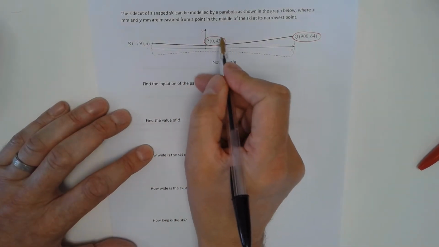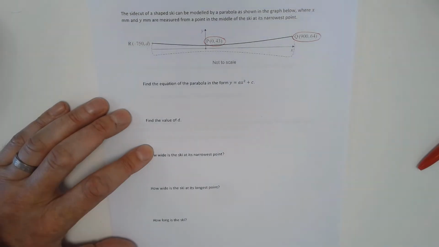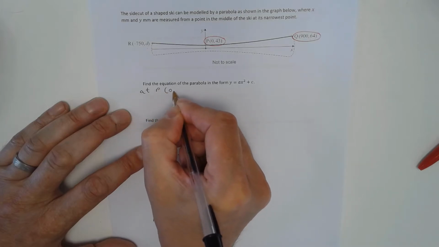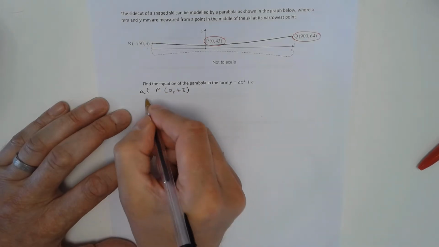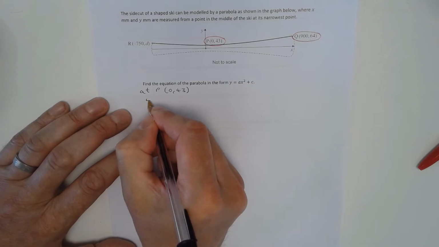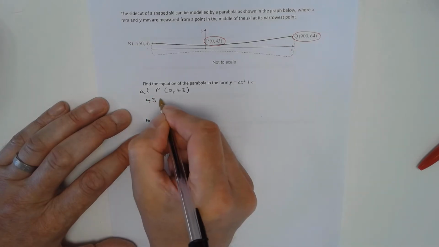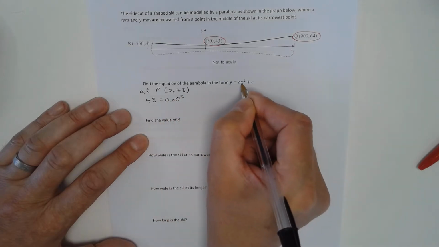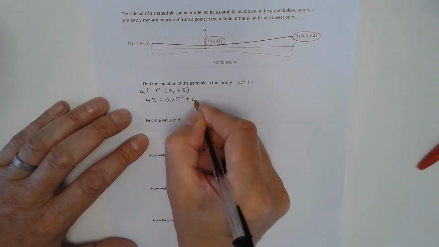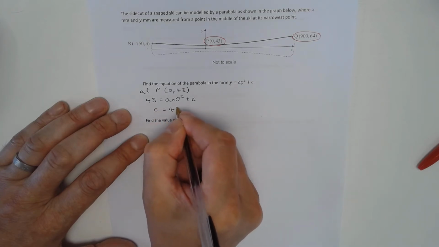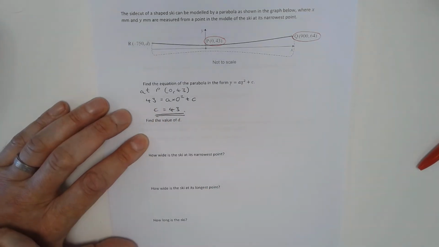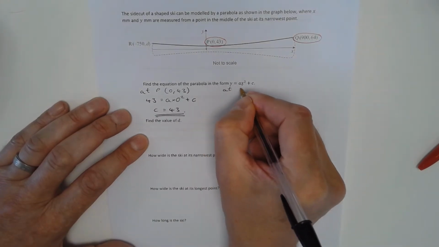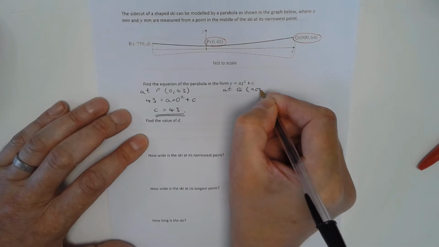I'm going to substitute this one in first, because it seems nice, as it's got an x value of 0. So at P, which is (0, 43), 43, which is the y, is equal to a times 0 squared, so substituting my x in, plus c. So c equals 43.